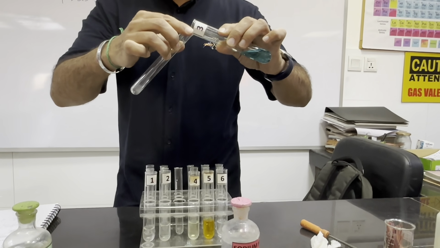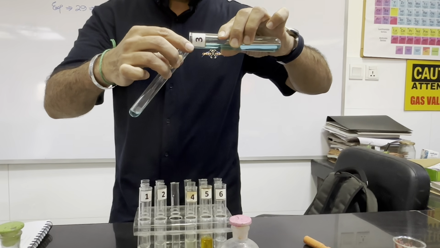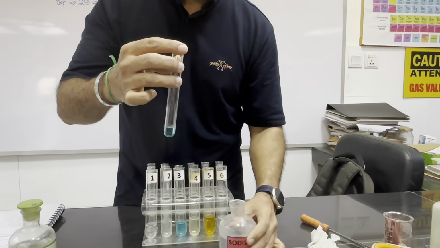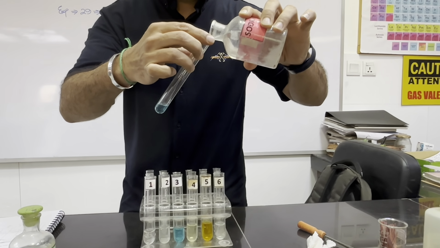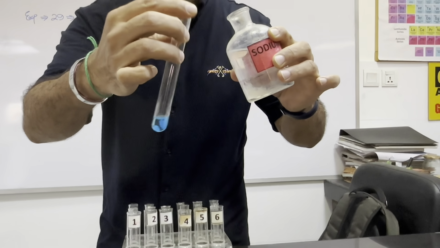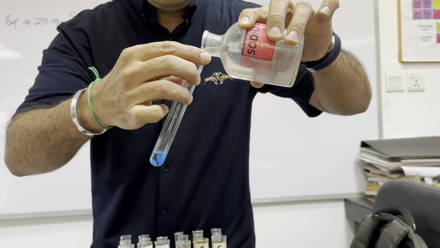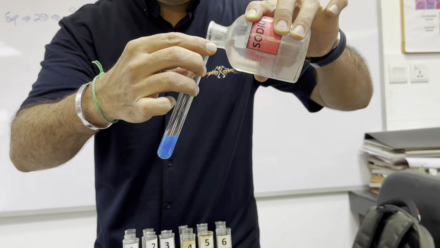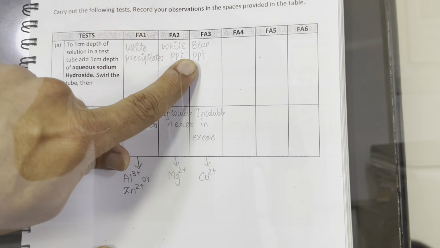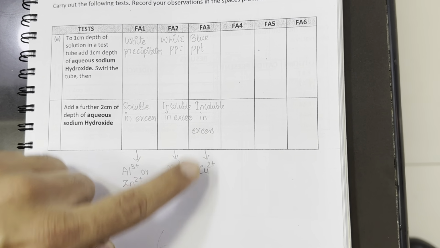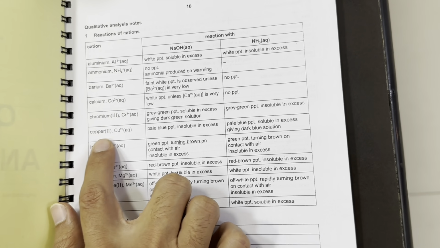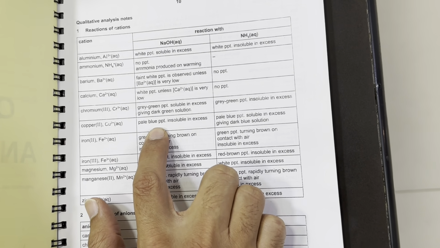We are going to test the third chemical now. 1 centimeter depth of the solution, and then we are going to add sodium hydroxide. Few drops gave the observation of blue precipitates, and then once we add the solution in excess, the precipitate remains insoluble. Blue precipitates insoluble in excess means Cu2 plus is present in this. So we have Cu2 plus giving pale blue precipitates insoluble in excess.